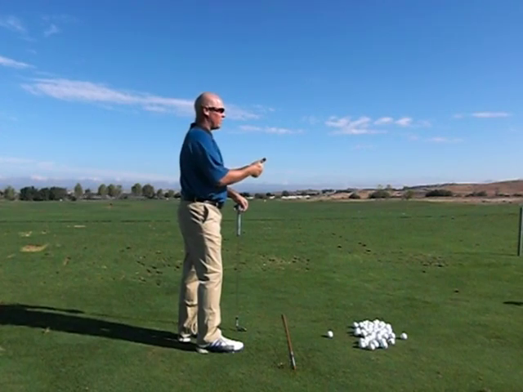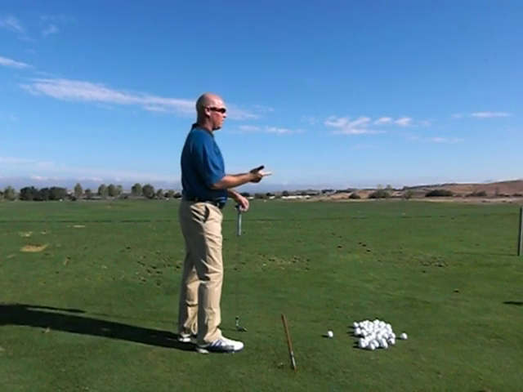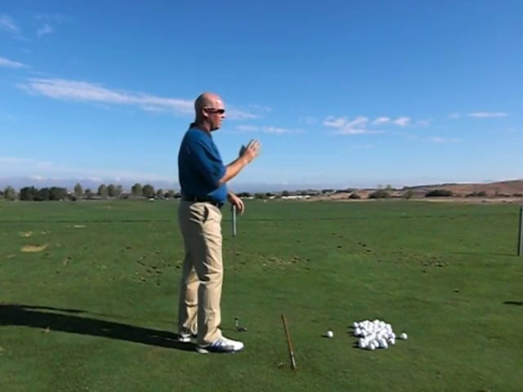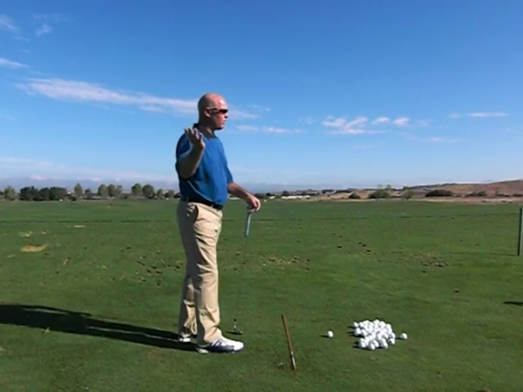Whether it happens at address, whether it happens during the backswing, whether it happens during the transition, or whether it happens during the downswing, you need to have it in the stroke if you're going to make sure that club comes from the inside with the right degree of inclined plane into the golf ball.